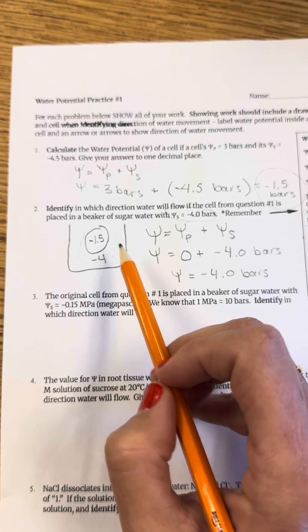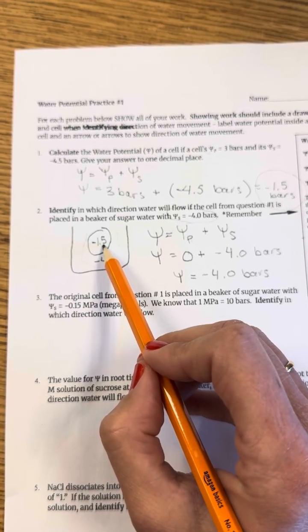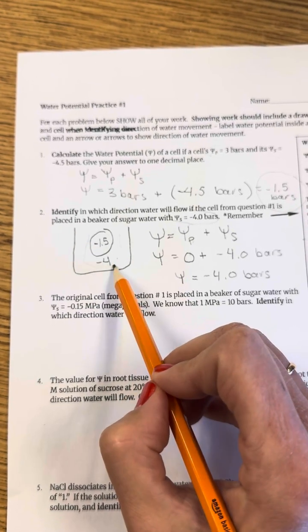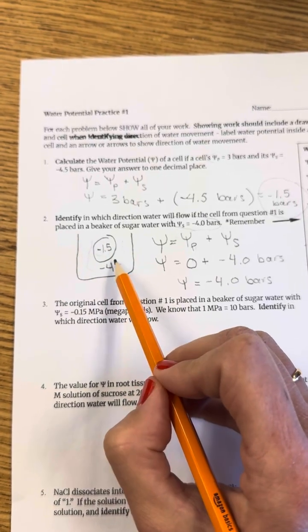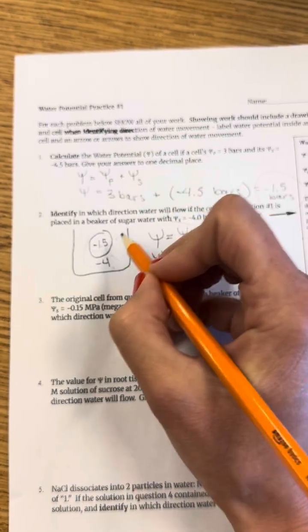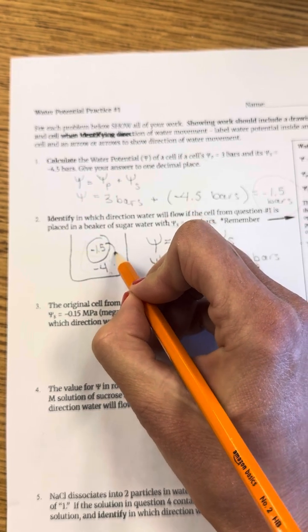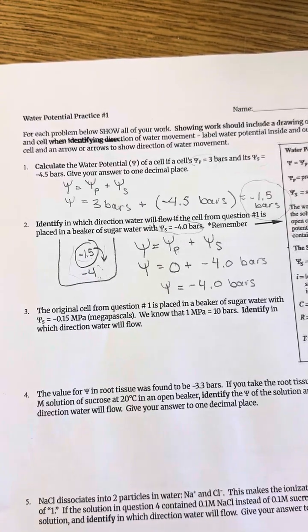But here we need to remember negative 1.5 is greater than negative 4, okay? So knowing that, this is a greater water potential, this is a lesser water potential, and so water is going to go out of this cell, okay?